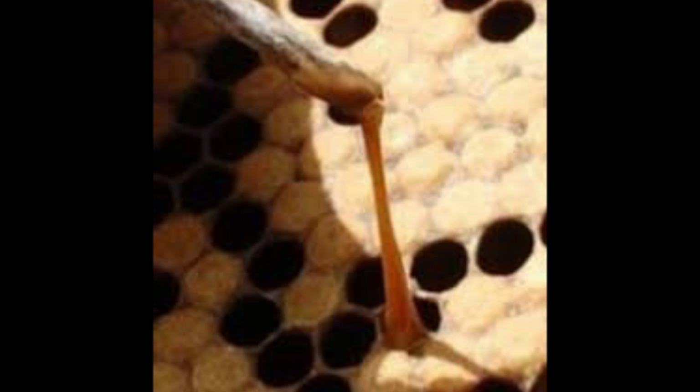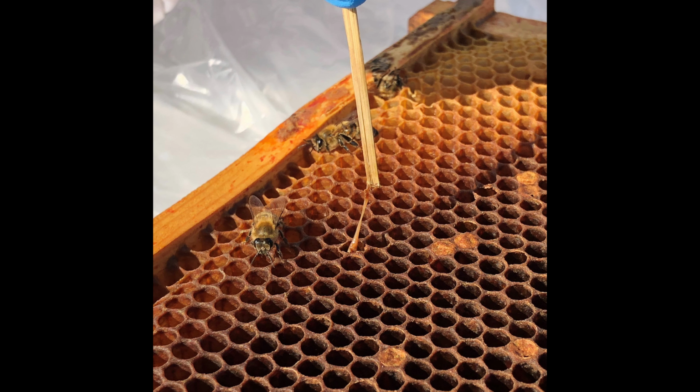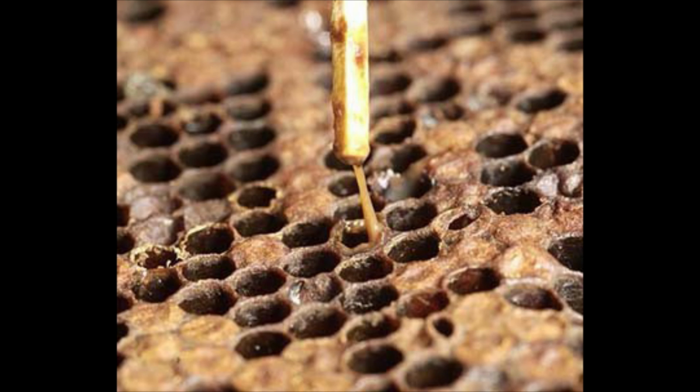Slowly withdraw the match. If the semi-fluid remains are drawn out but only form a short thread, usually less than 1.5 centimeters long, the disease is likely to be European foulbrood. However, if a longer ropey thread is formed, usually around 3 to 5 centimeters, it indicates the hive could be infected with American foulbrood. In advanced European foulbrood infections, cells may also be infected with Paenibacillus alvei.